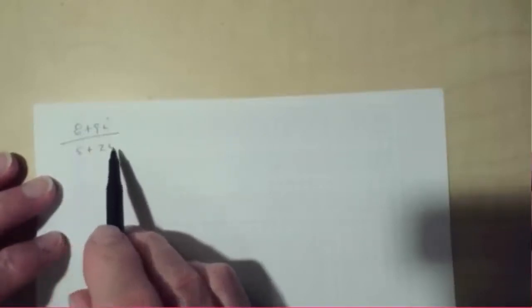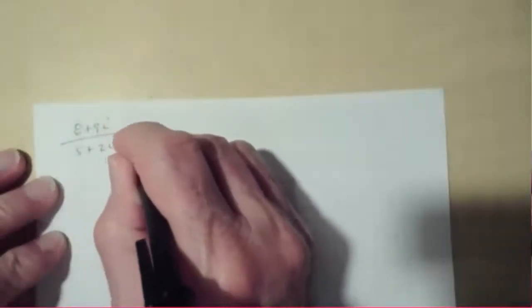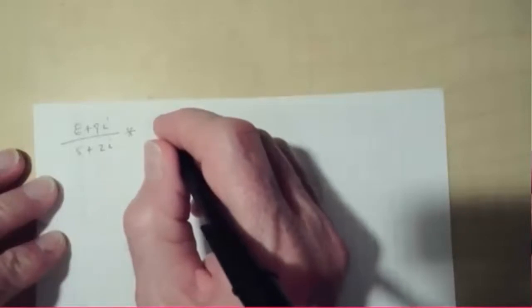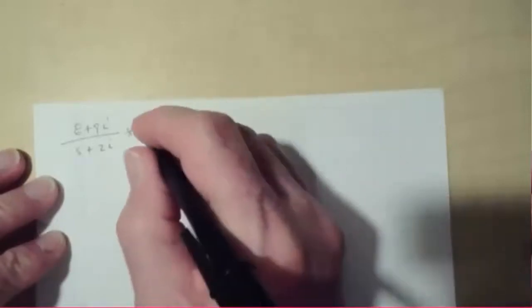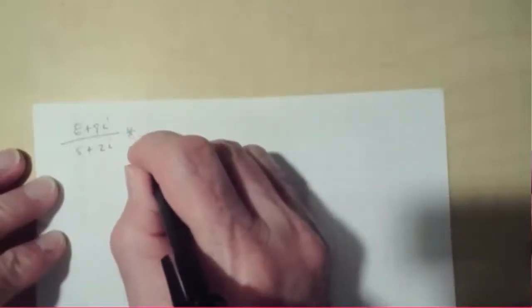Now, how are we going to get rid of this i in the denominator? If we multiplied by 5 plus 2i times 5 plus 2i, we're going to get 4i squared plus 20i. That's not going to help us. How do we get rid of the i in the denominator?